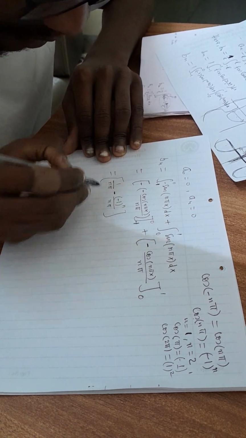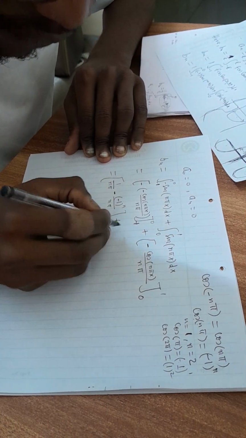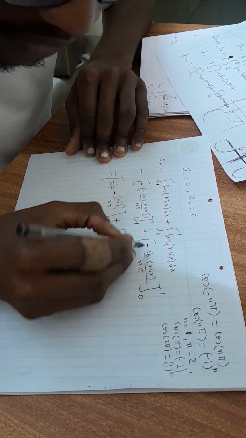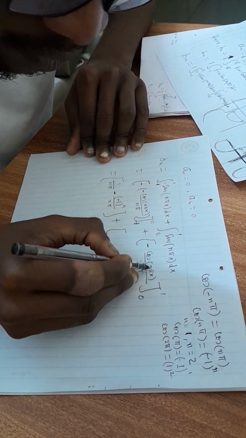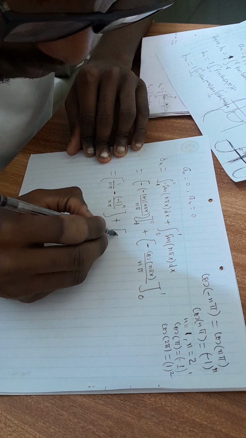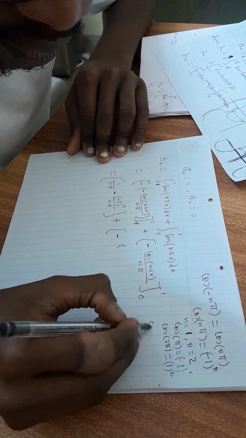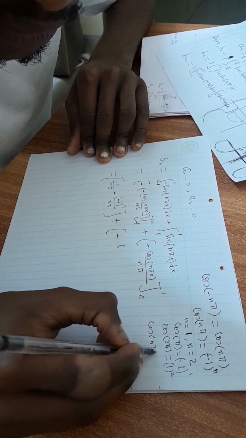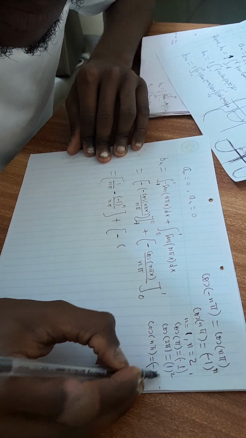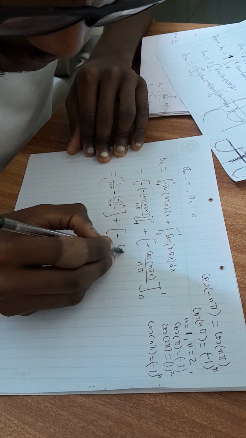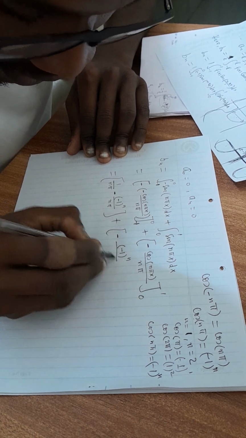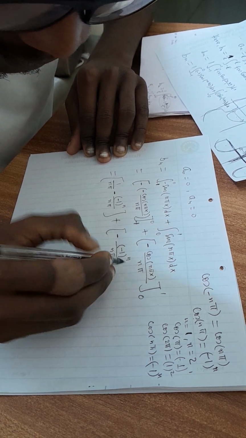From here it's okay. Plus, now from this guy, this is minus 1. Put here for 1, it will be the same. Cos of n pi is minus 1 to the power n. See? Minus 1 to the power n upon n pi.